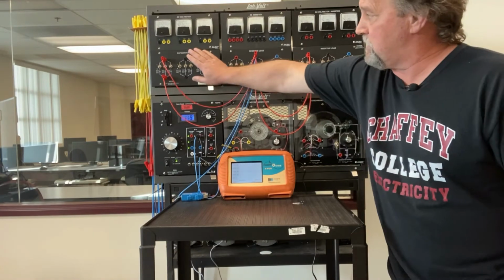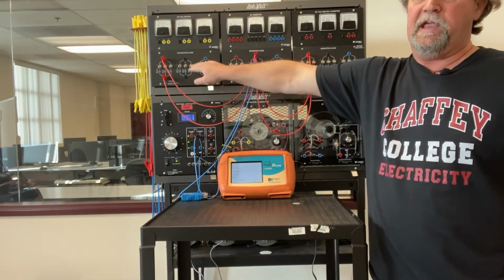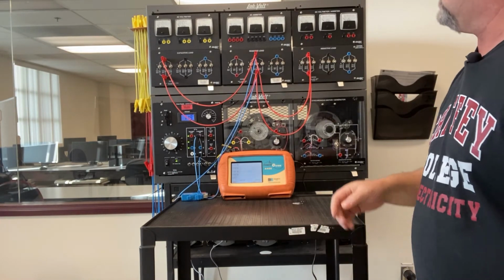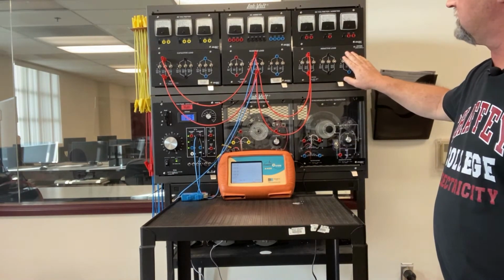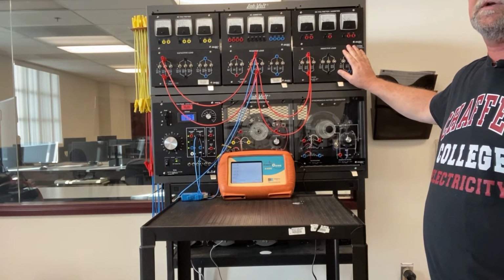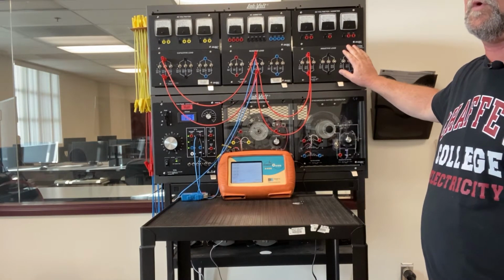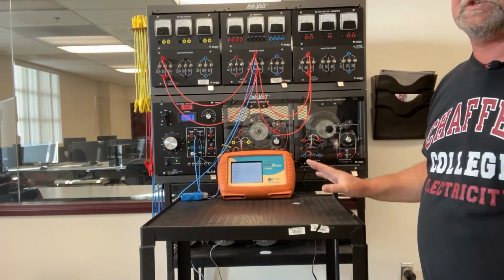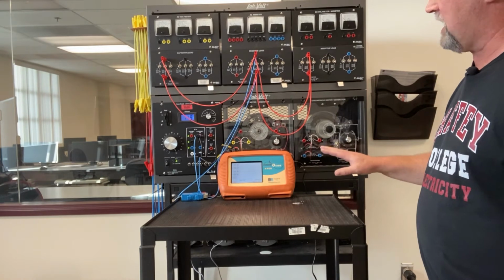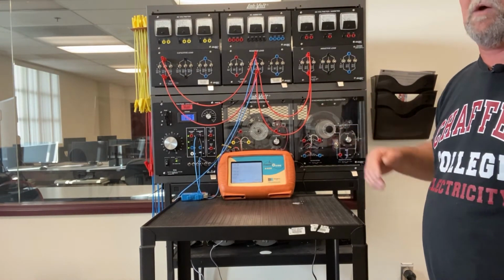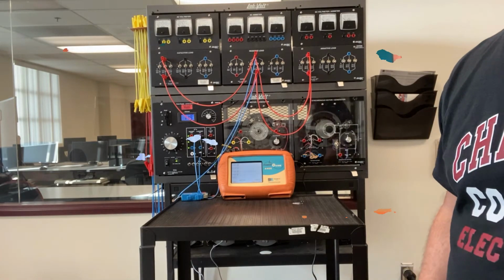I've also got some capacitors over here that I can toggle switch into the circuit, and then on this side I've got an inductive load to again throw the current out of phase with the voltage. So I'm going to zoom in in a minute so you can get a better shot at the screen and see actually what's going on, but I just wanted you to get a wide view of the circuit that I've got wired up here on our trainer.